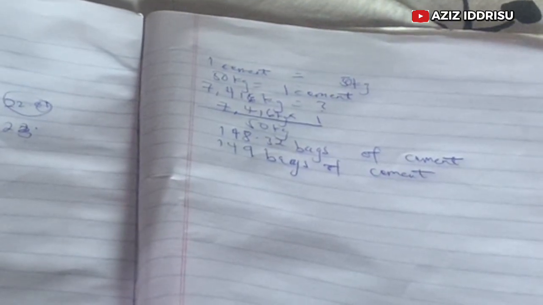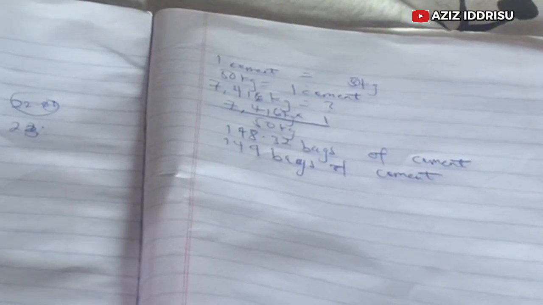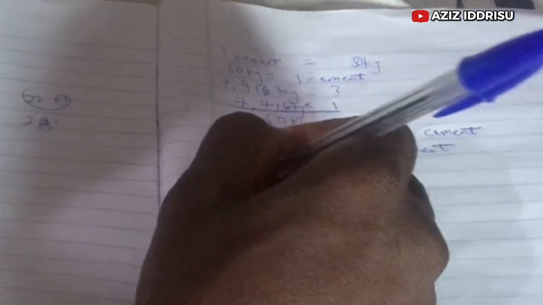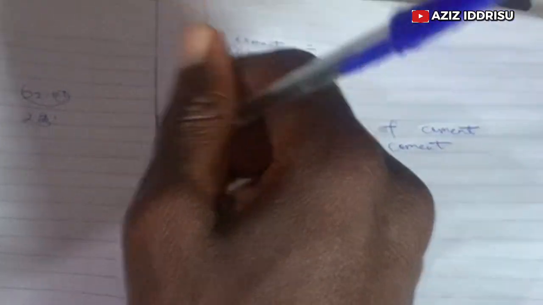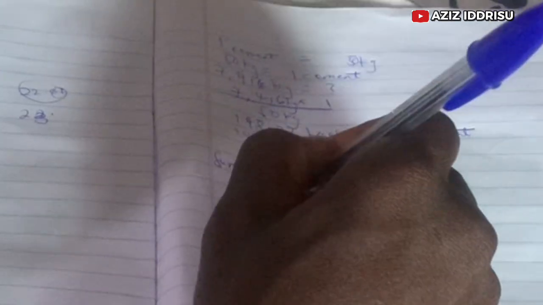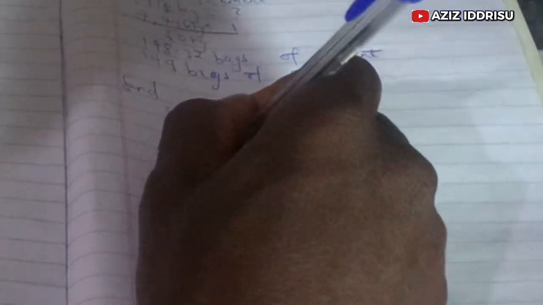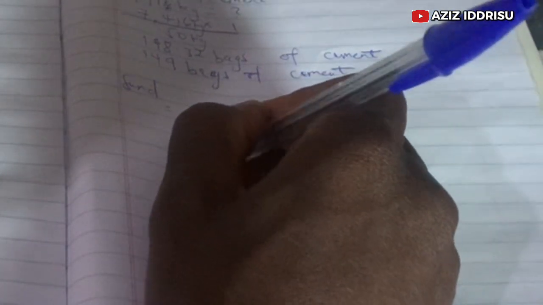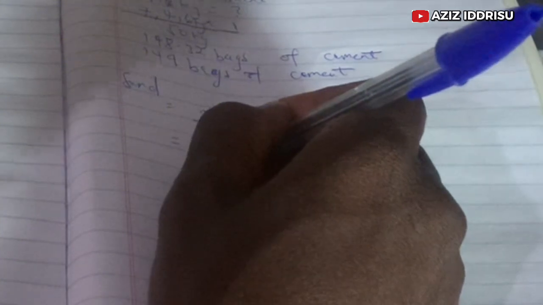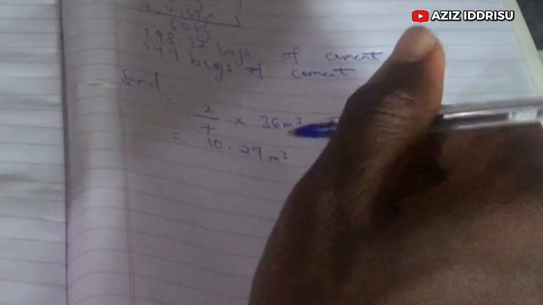Now you come to the sand. The sand is 2 out of 7 times the 36 meter cube. 2 divided by 7 times 36. So we get 10.29 cubic meter. So the sand is straightforward.